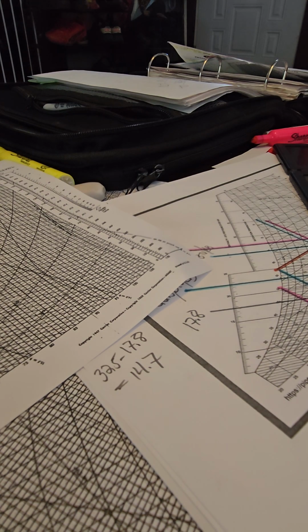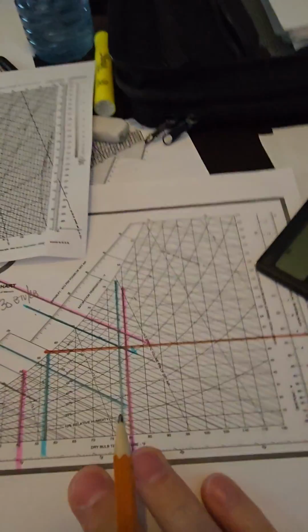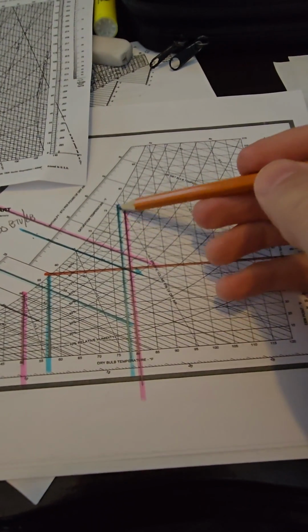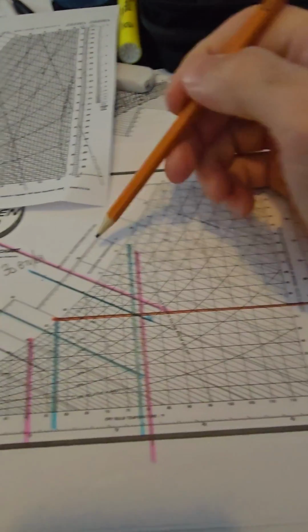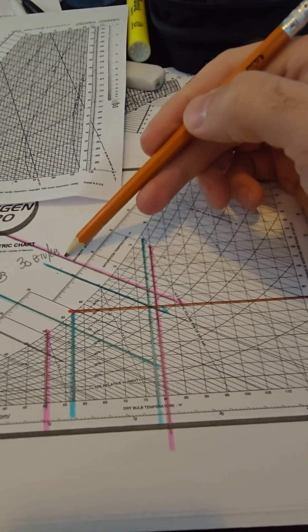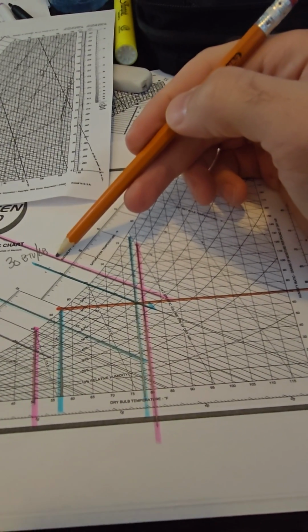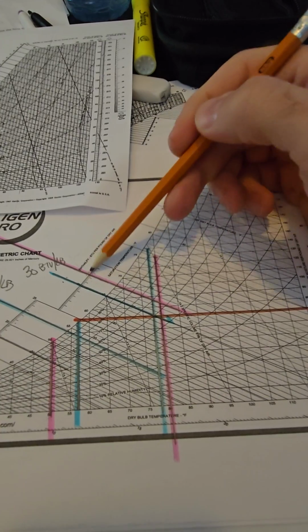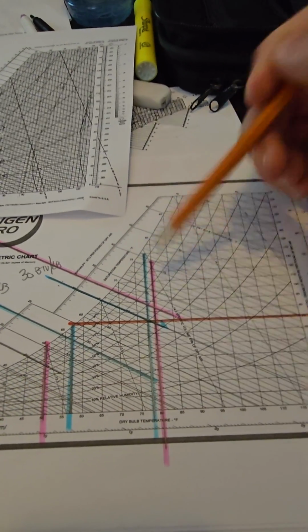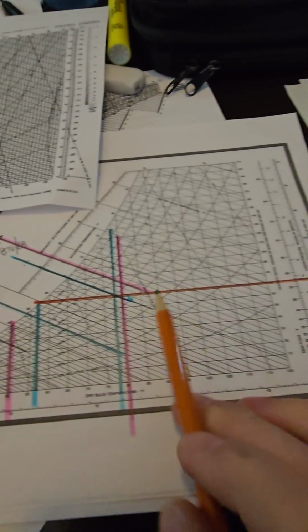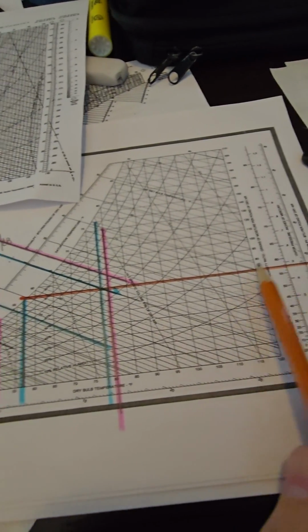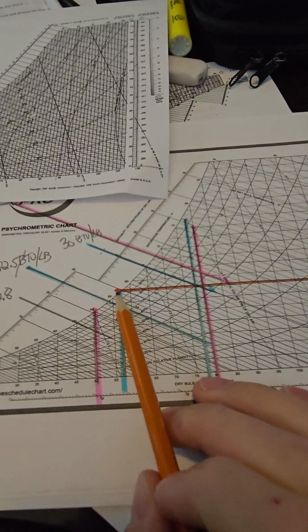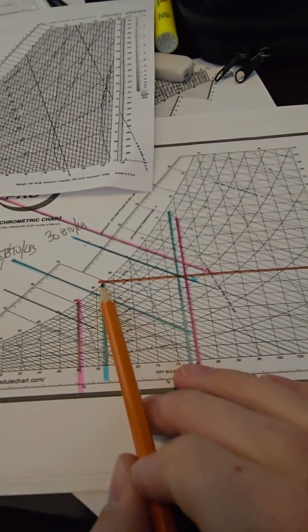Oh, okay. Yeah. So one thing I didn't cover was, we have our wet bulb that goes diagonal, which also gives us our BTU. So wherever it intersects this line gives you your grain, but then on the opposite end it gives you your dew point.